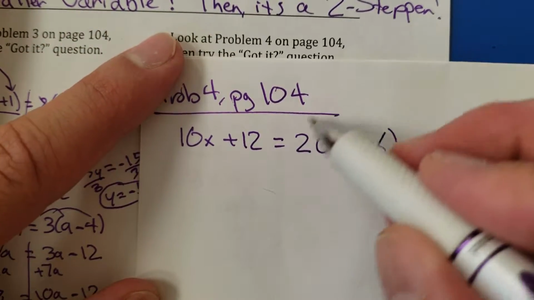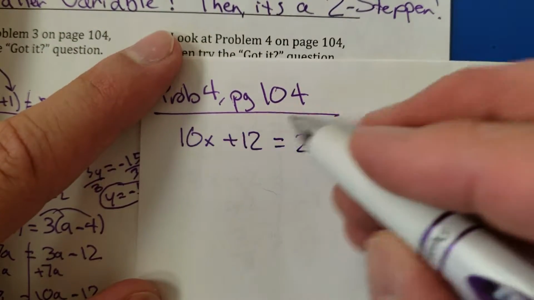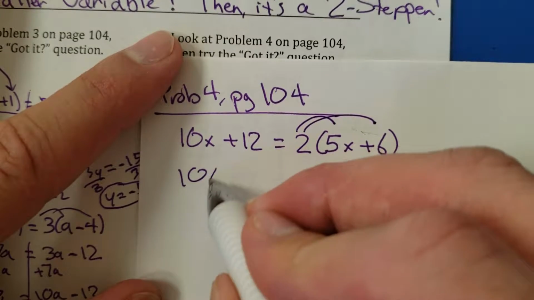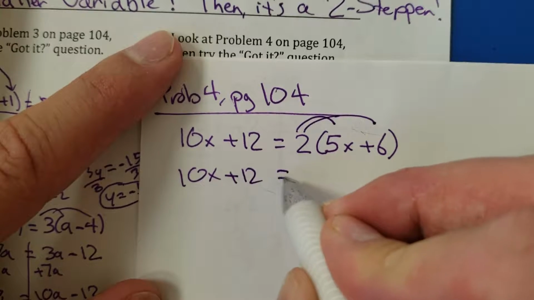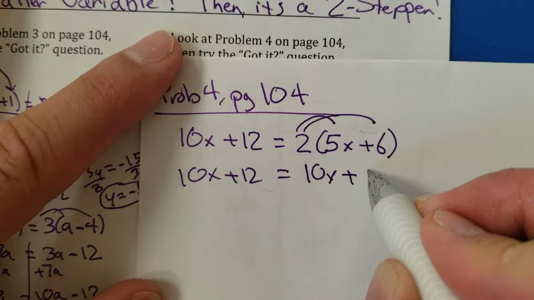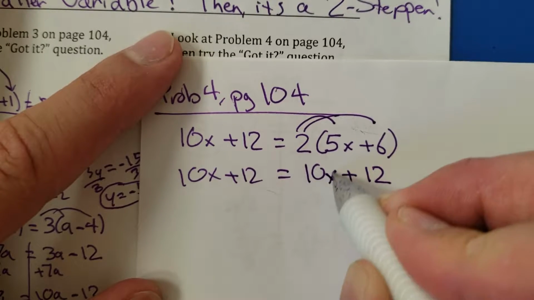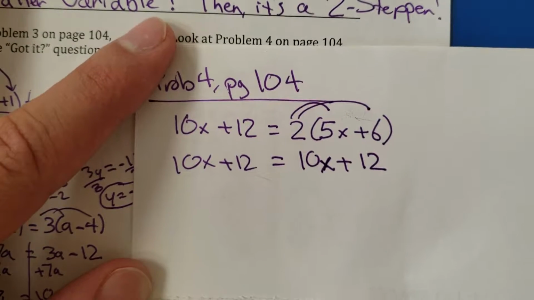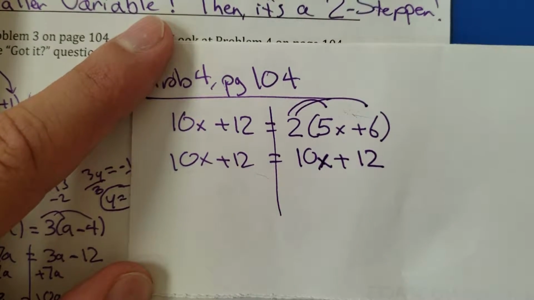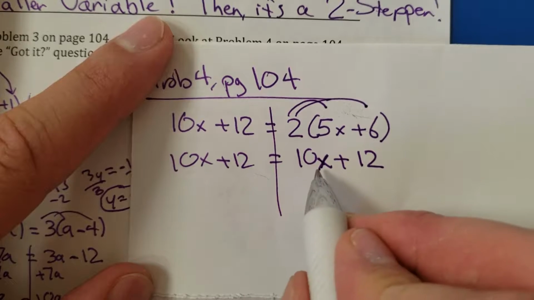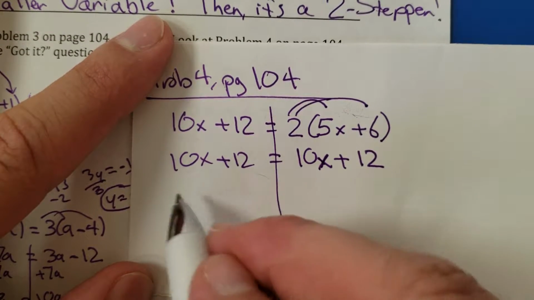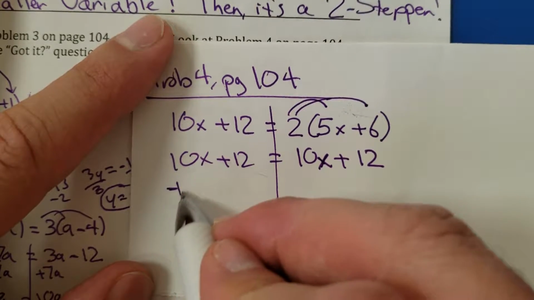All right, so we've got a distribution over here, and then we don't. So let's go ahead and distribute. Suppose we could be a robot. 10x plus 12 is going to equal 10x plus 12. That's kind of fishy. So right away, something should set off an alarm. There's the same variable on both sides. Which one's smaller? When they're the same, I don't know which one to get rid of. Well, let's just see what happens.